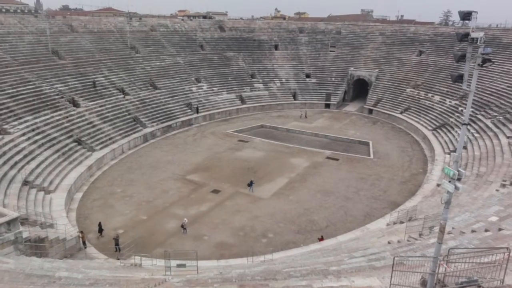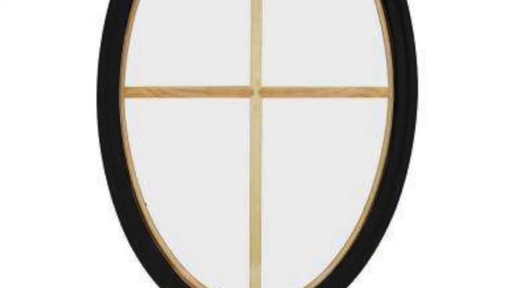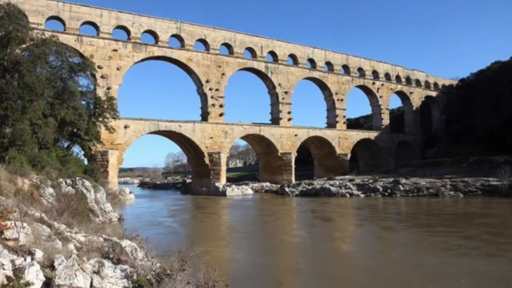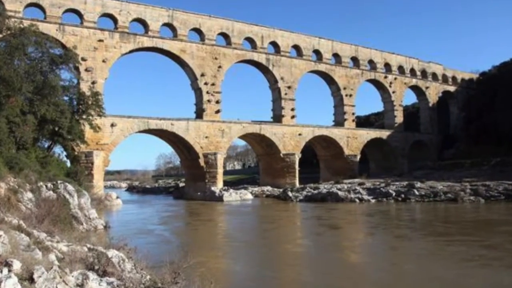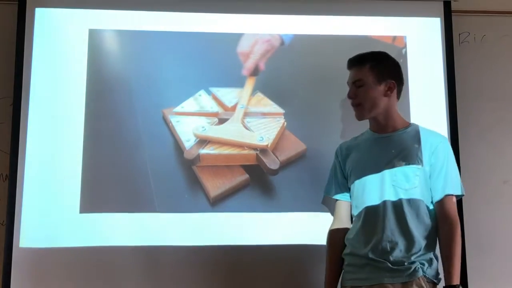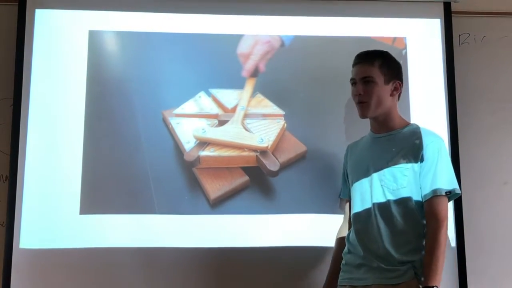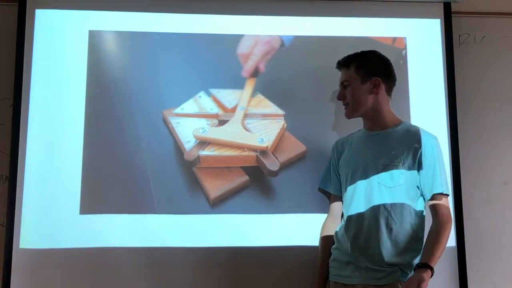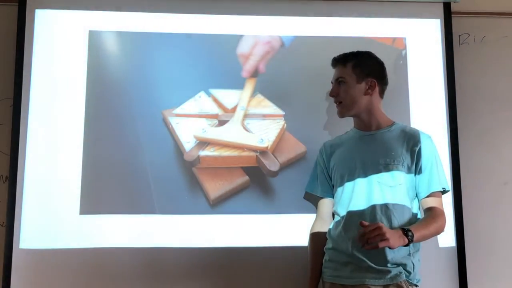Secondly, many architectural elements, from windows to vaulted ceilings to arches and bridges, are elliptical. Even the ancient Romans constructed their aqueducts using ellipses. You might think that if we add more sliders, it won't work, but you'd be wrong. You can add pretty much as many sliders as you want, and I'll tell you why.